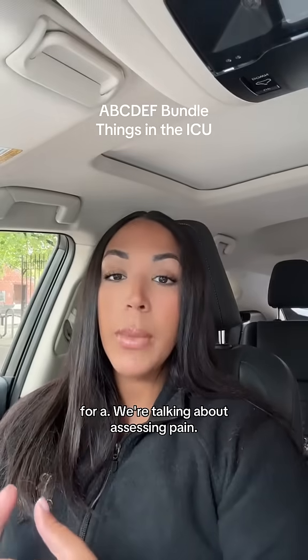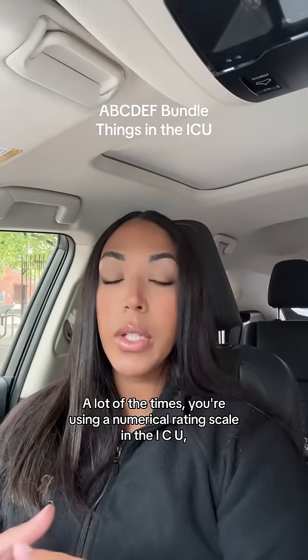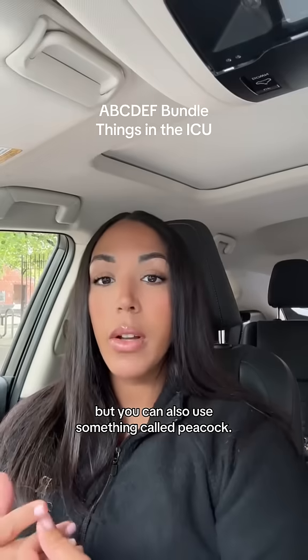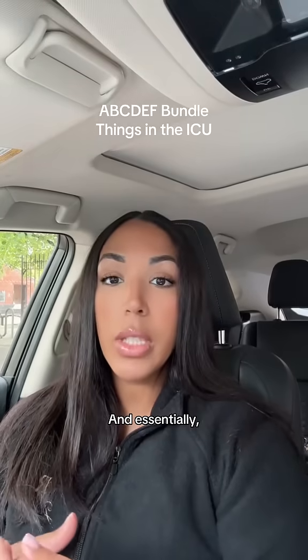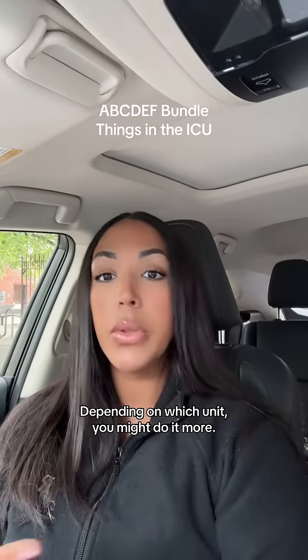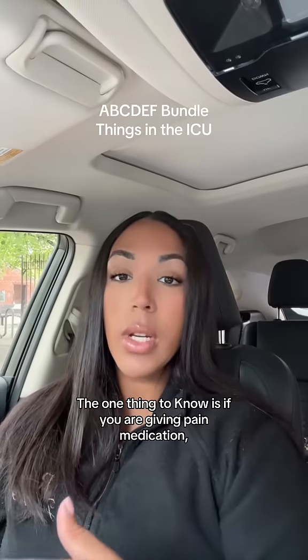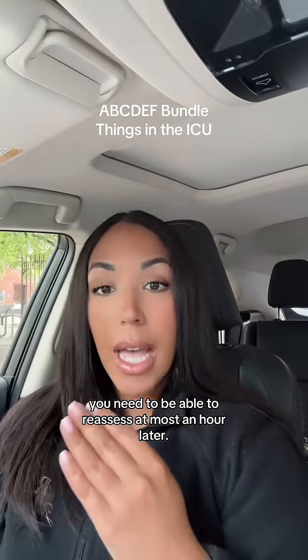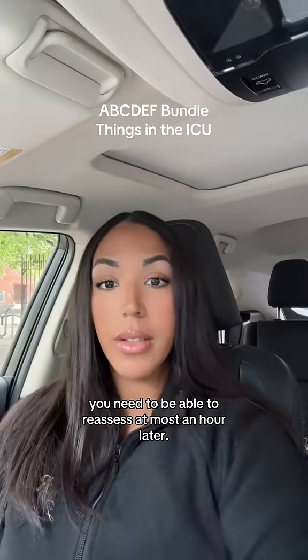For A, we're talking about assessing pain. A lot of the times we're using a numerical rating scale in the ICU, but you can also use something called PCOT. And essentially you will be doing this kind of pain rating at least every 4 hours. Depending on which unit, you might do it more. The one thing to know is if you are giving pain medication, you need to be able to reassess at most an hour later. The B is for breathing.